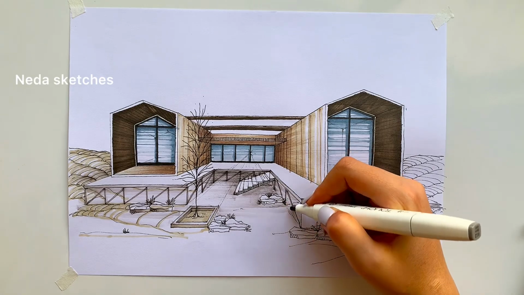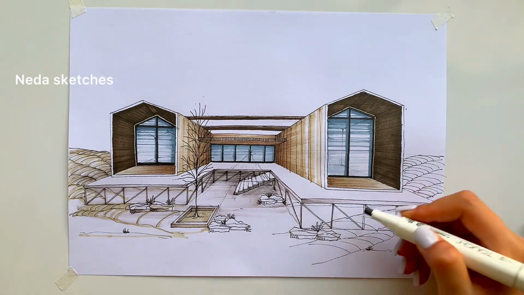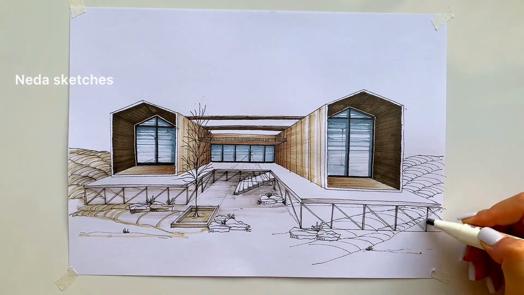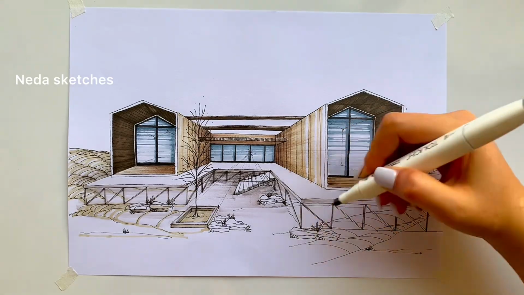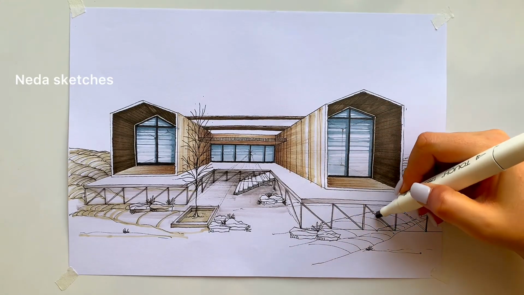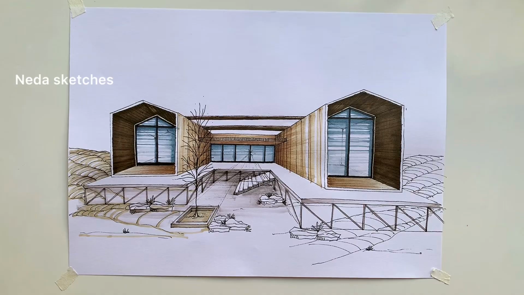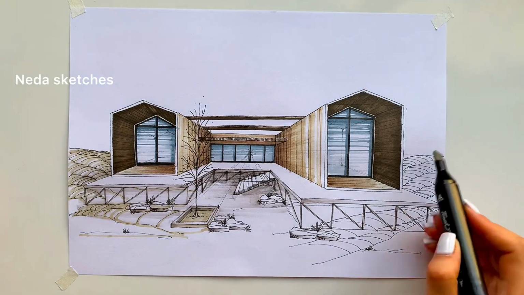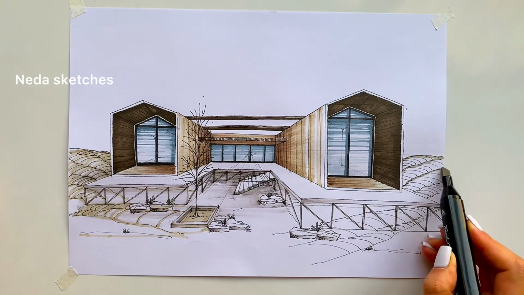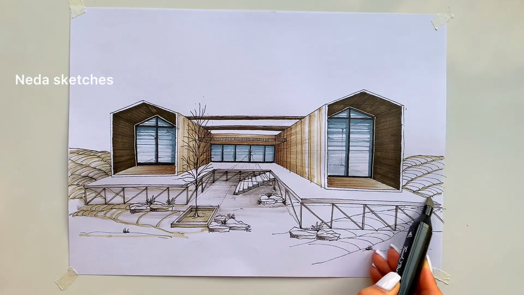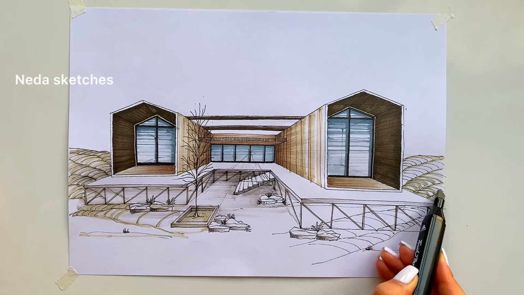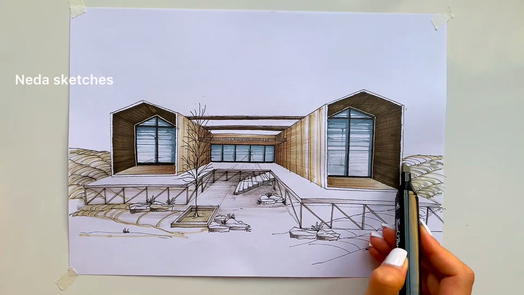In the next step, I want to color the columns and bracings with a gray marker, and after that I want to color the topographic lines on the left side. I color topographic lines with gray and brown. I add shadows to some parts that are adjacent to the building.